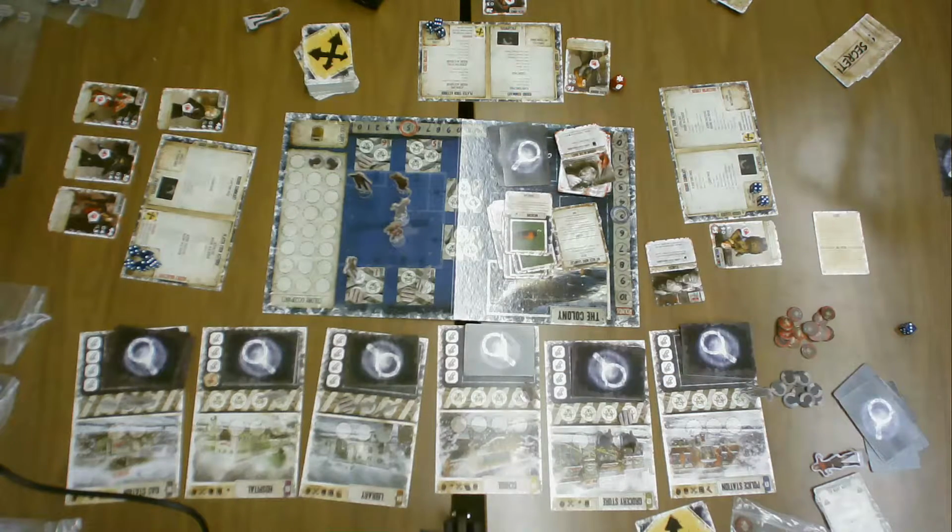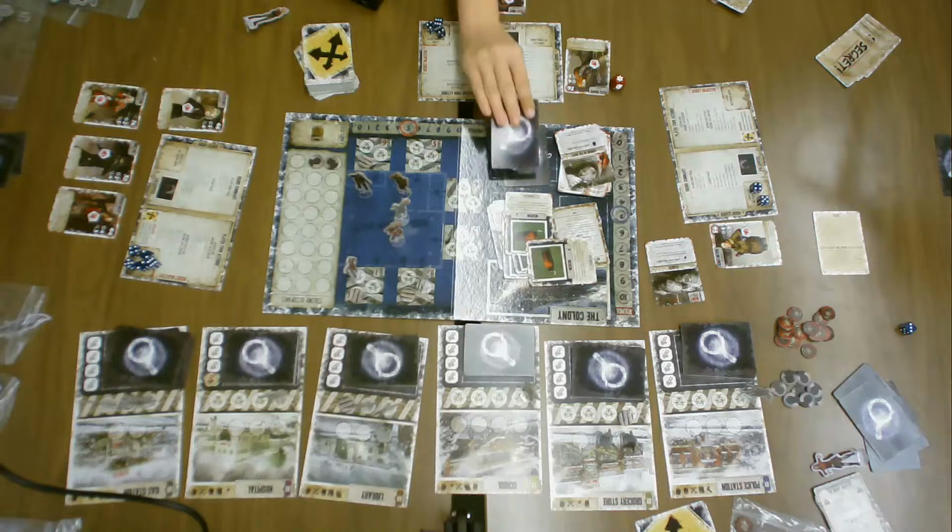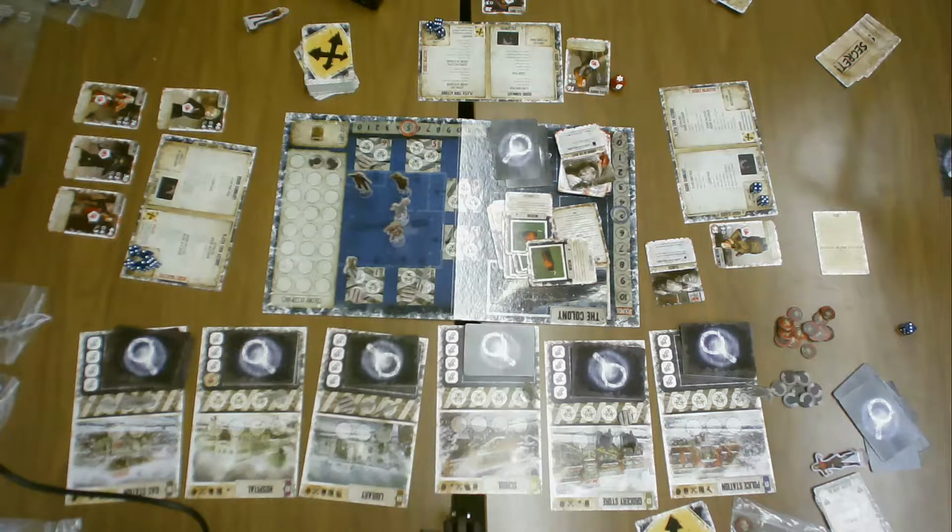Does it take action tokens to use these cards? No. You can use them. Okay. I would like to use my medicine here to get rid of frostbite, and now I also have this to add crisis contributions, and I think I'm done now. Okay. All right.